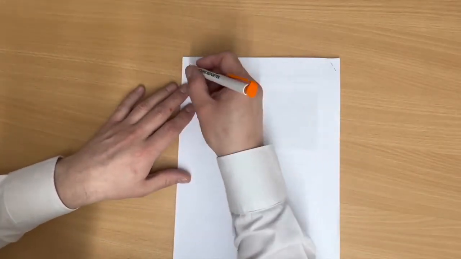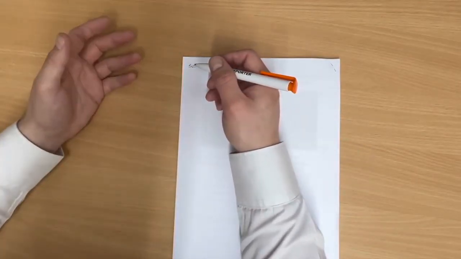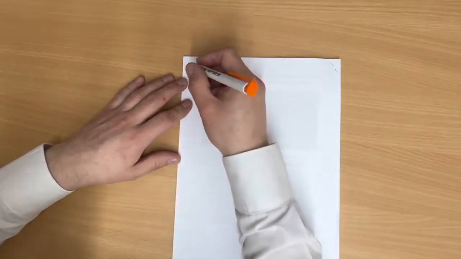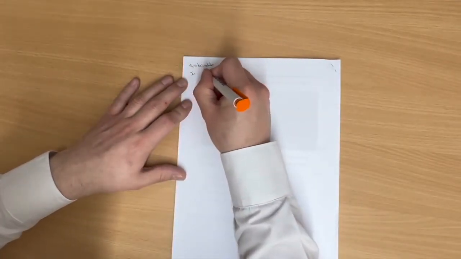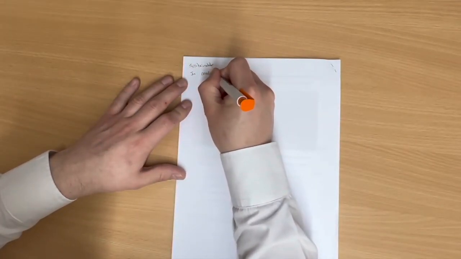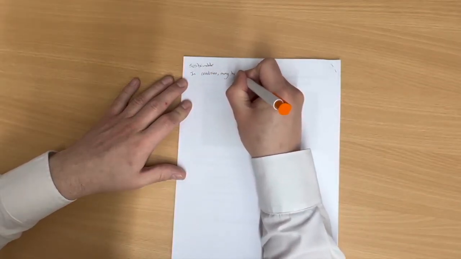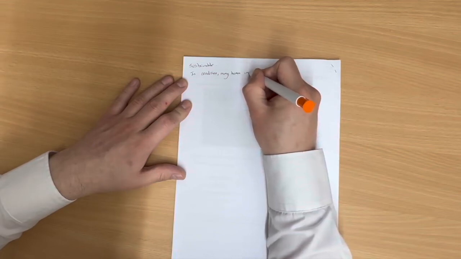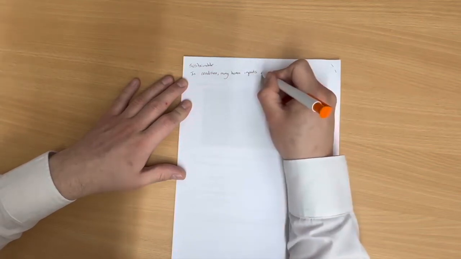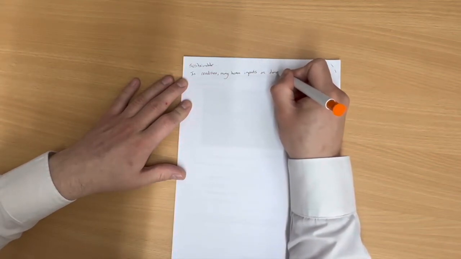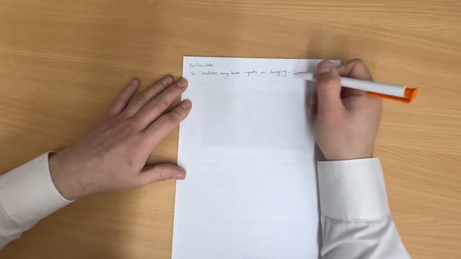Right, final thing, juicy fact in conclusion. So you could have written about the fishing in the sea. These things will come to you in the exam. In conclusion, many human impacts are damaging, putting at risk.